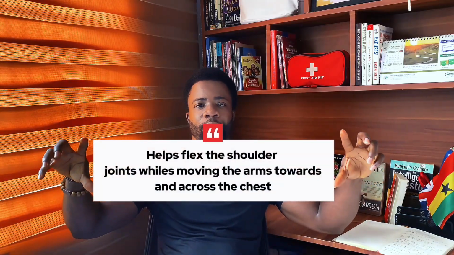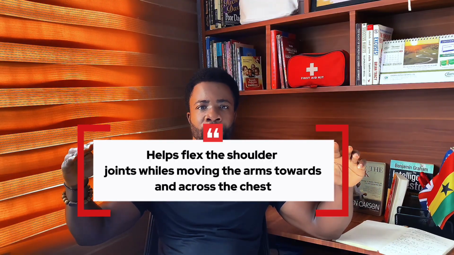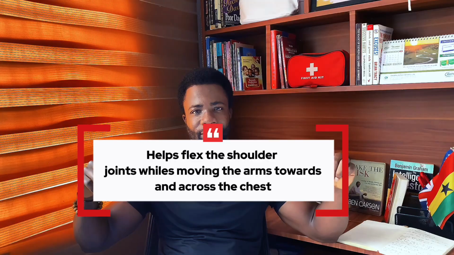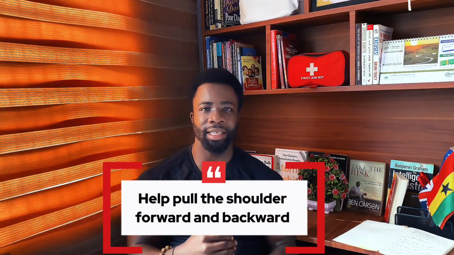Now, when we say pectoralis major, it's also considered the biggest among them all. Its function is to help flex the shoulder joint whilst moving the arm upward and across the chest, right? The pectoralis minor is located beneath the pectoralis major, and it functions to help pull the shoulders forward and down.